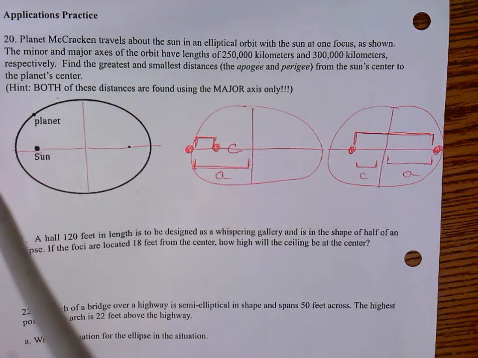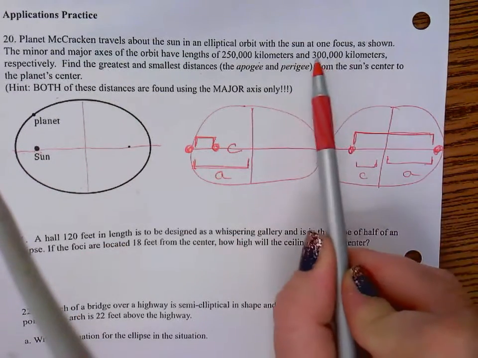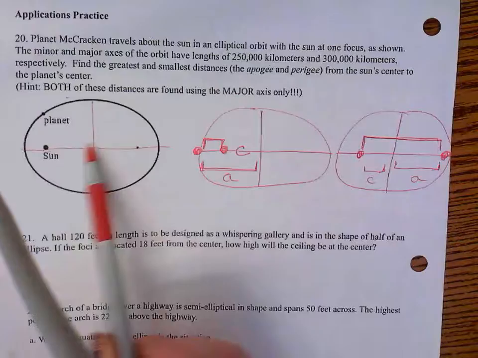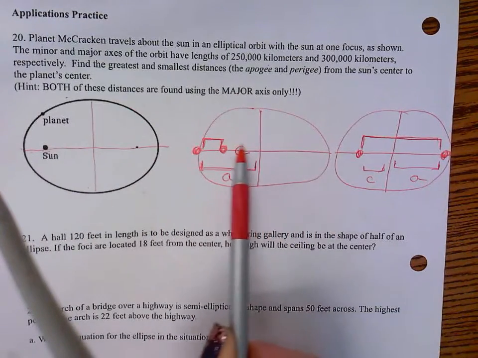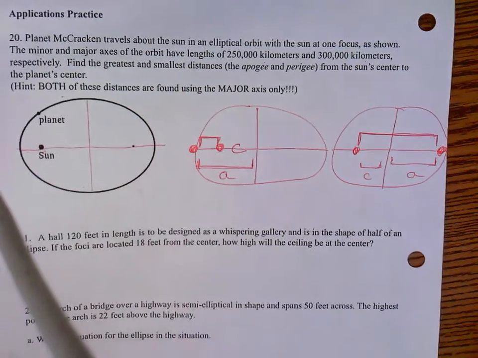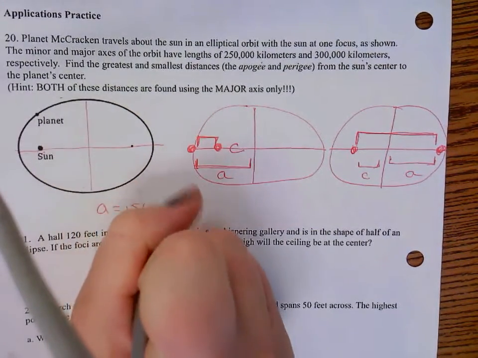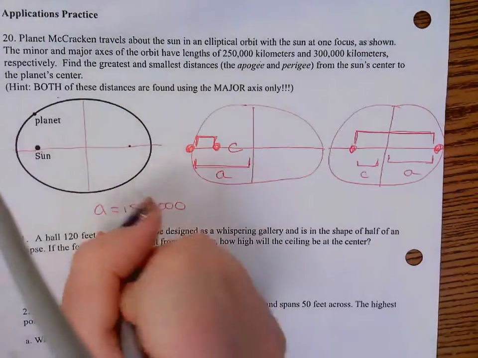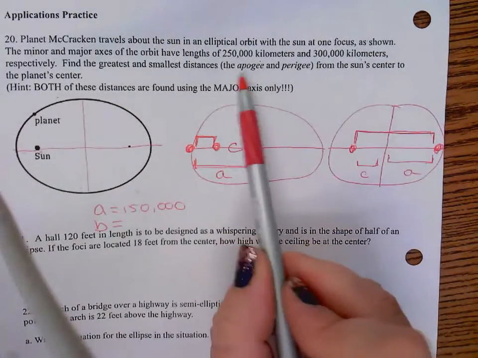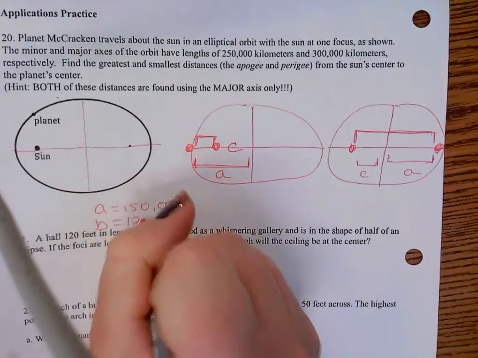So what would A have to be in this case? It says the total major axis is 300,000 kilometers. This is the total major axis, right? So what does A have to be? Half of that, right? 150,000. So A is 150,000. We know that B is going to be half of 250,000, so 125,000.